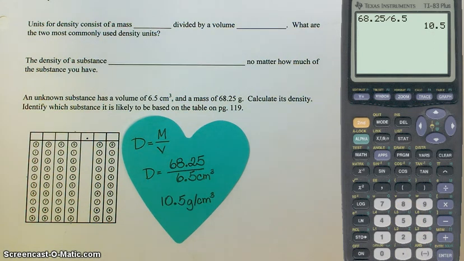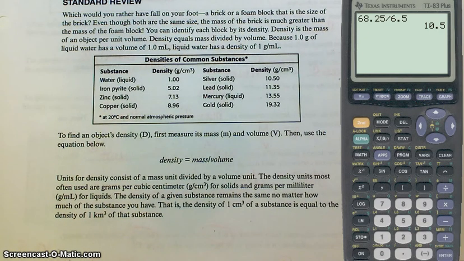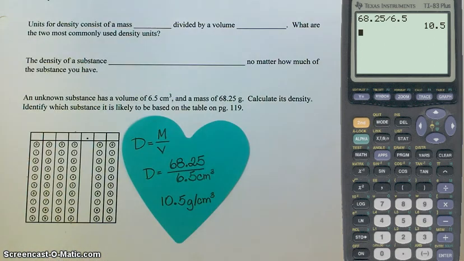All right, and then we're going to go to the chart that they were talking about. We got a density of 10.5. And I'm looking, water is 1, iron pyrite 5, looking through. Silver looks to be what I have because silver's density is 10.50. And this is actually what they do if you bring an unknown piece of jewelry to a jeweler and you want to know whether it's actually real gold or not. What they do is they measure the density. So that's actually pretty helpful. So whatever piece of jewelry or whatnot we had, we have something that's silver.